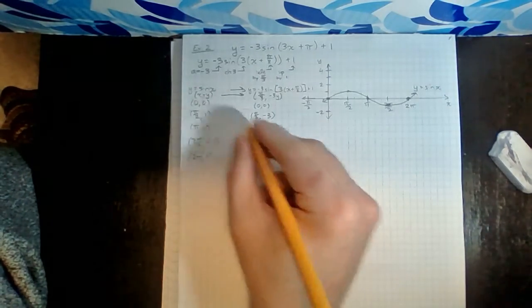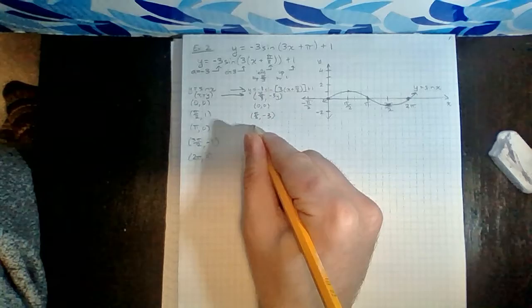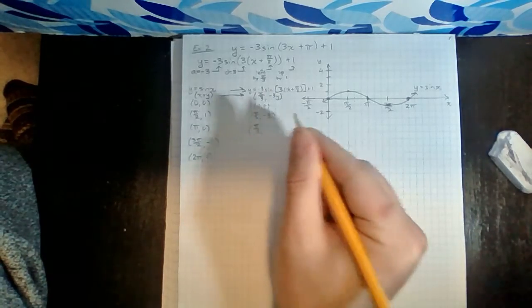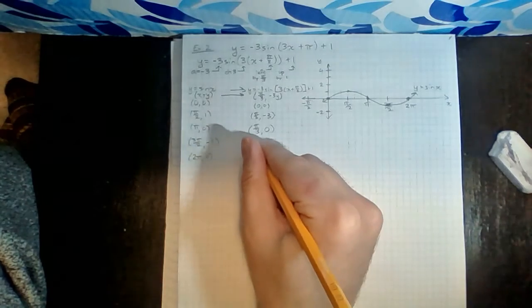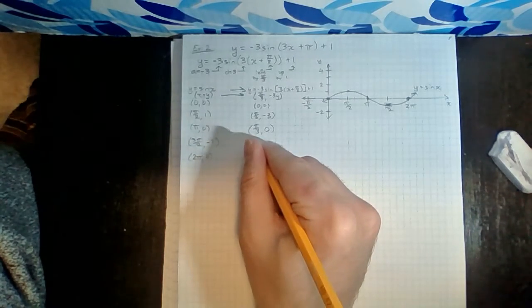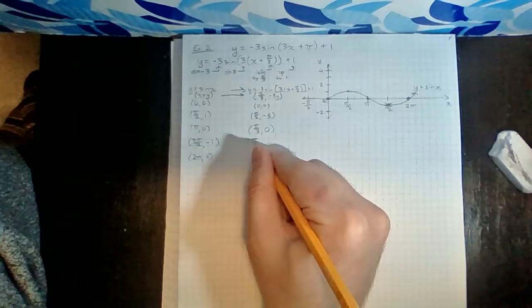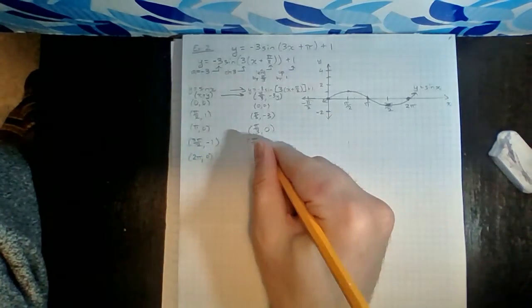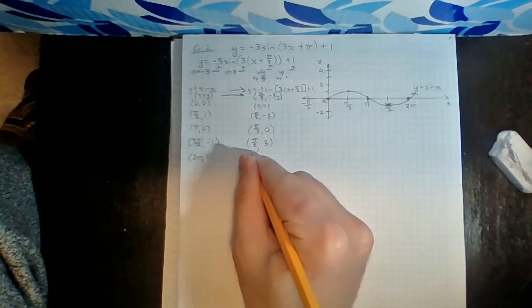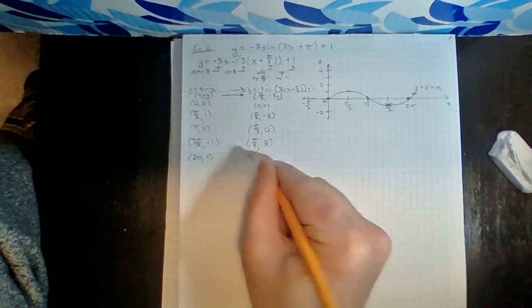Pi divided by 3 is pi over 3. 0 times anything is still 0. 3 pi over 2 divided by 3 is going to be pi over 2. The 3 is going to cancel out. Negative 1 times negative 3 is positive 3. And then 2 pi over 3, 0.